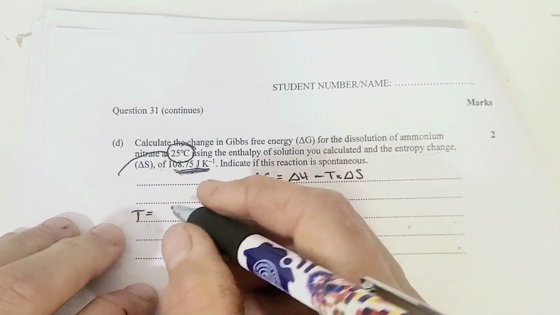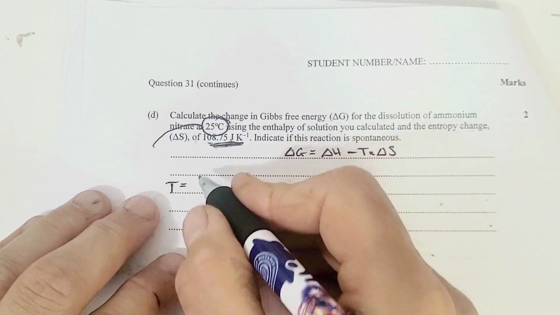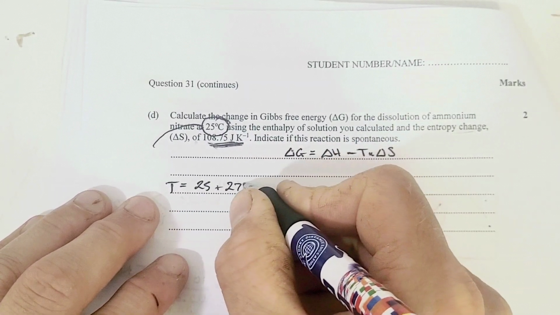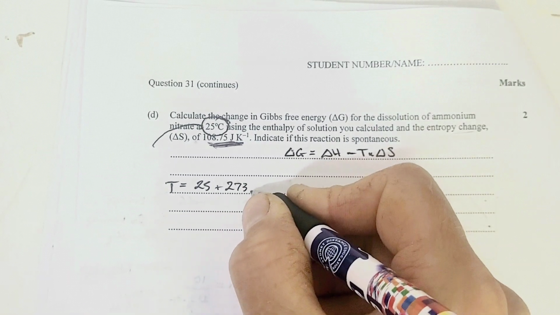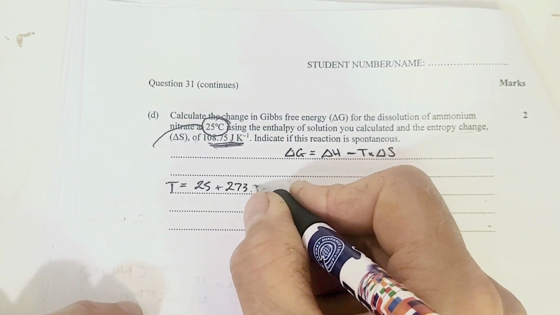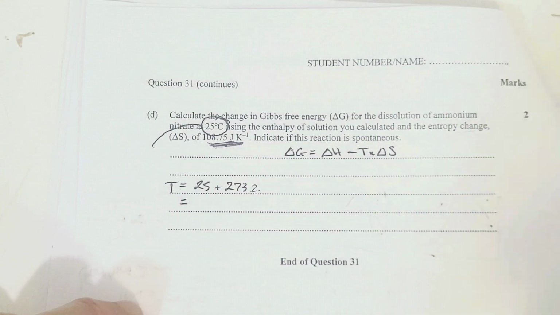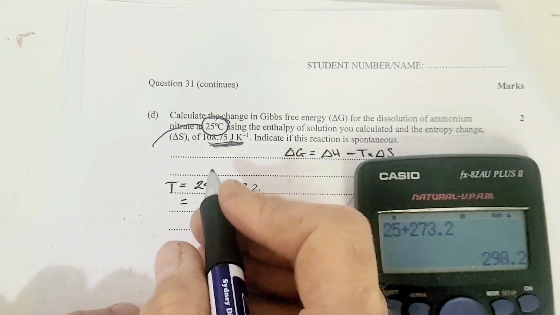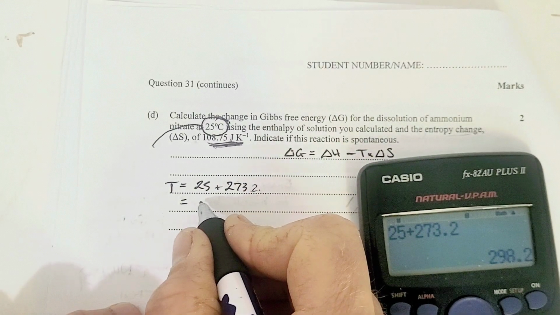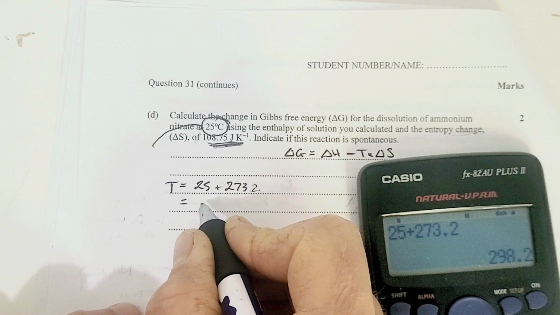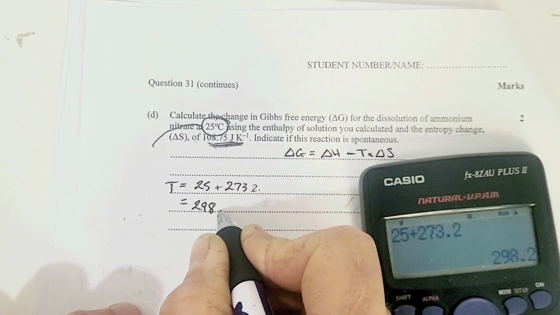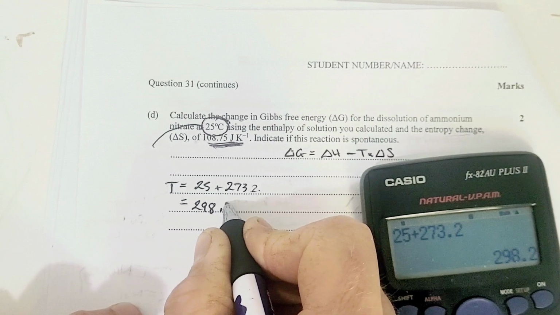So temperature we've got to convert to Kelvin. 25 plus 273.2 is 298.2.